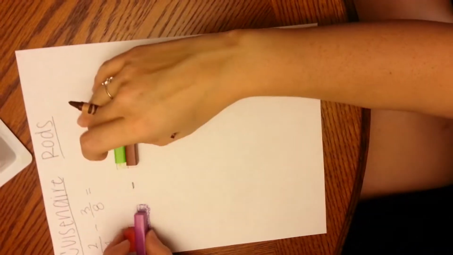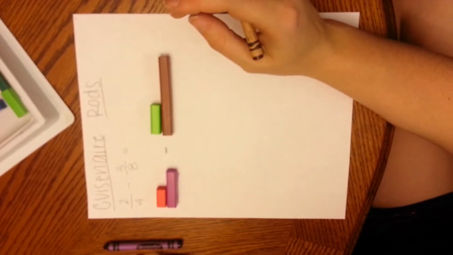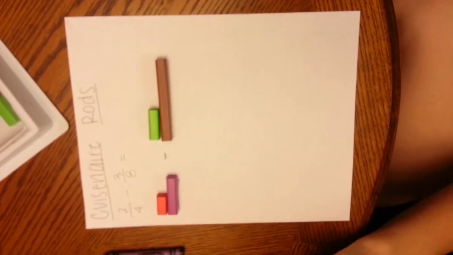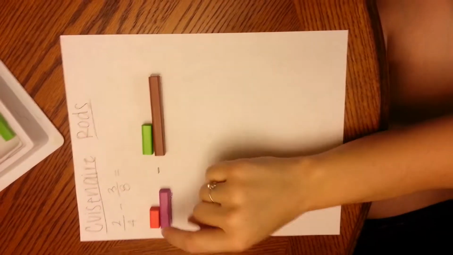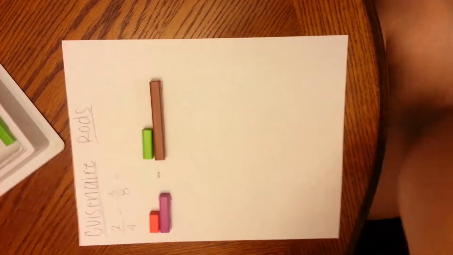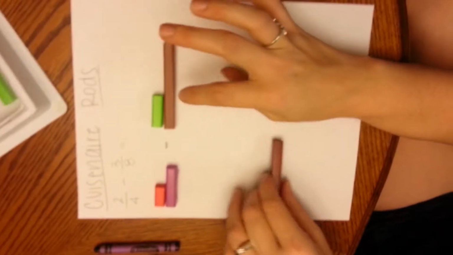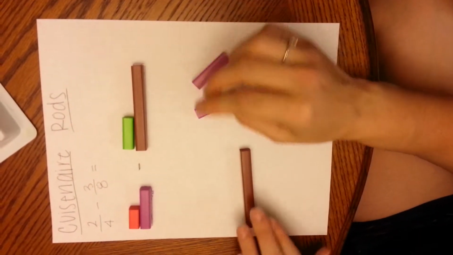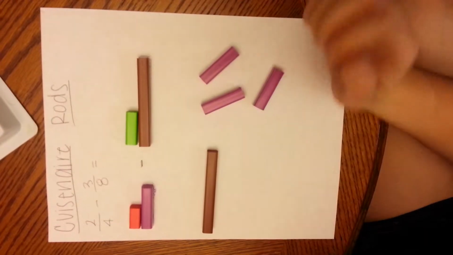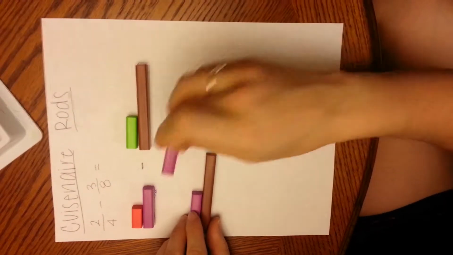Okay, looking at this, can anyone tell me what we need to do to take this equation further so that we can solve it? Okay, so we need to get our denominators looking the same. To do that we need to figure out which denominator is larger. Correct, the 8. So we need to find a way to get this purple to fit within the 8. So I'm going to grab just a few purples so we can take a look at this. So there's our brown 8. So let's see. Not quite, it doesn't fit quite yet.